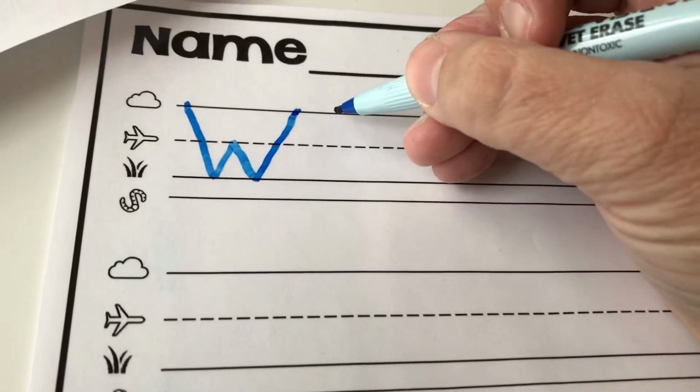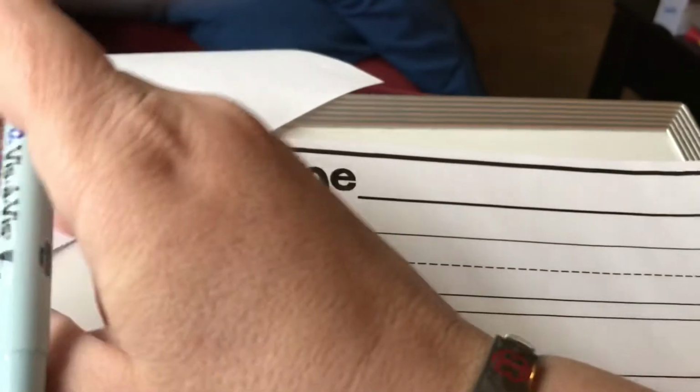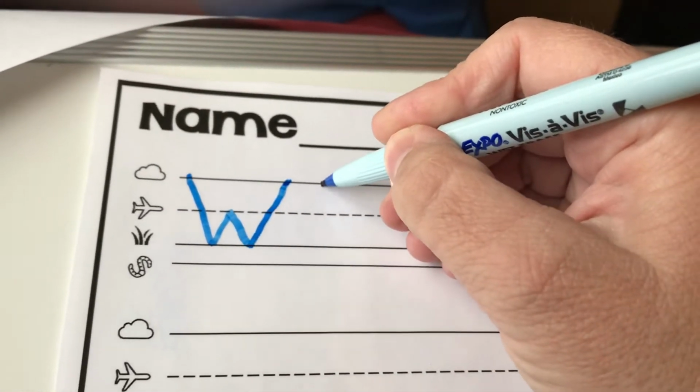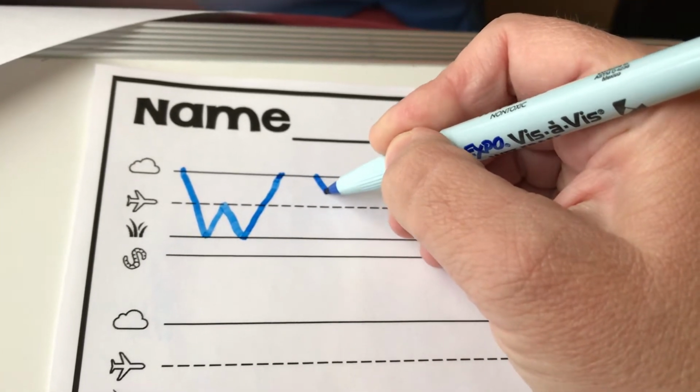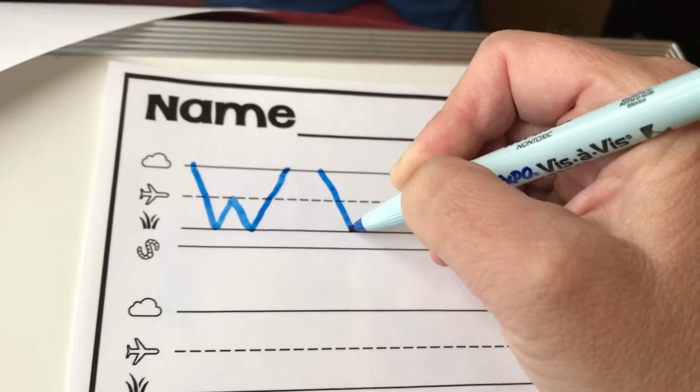Okay, let's try it again. Instead of saying slant, this time I'm going to say slide. Picture the big yellow slide on the school playground. You ready? We're starting at the skyline. We're going to slide down that slide and go to the grass line.